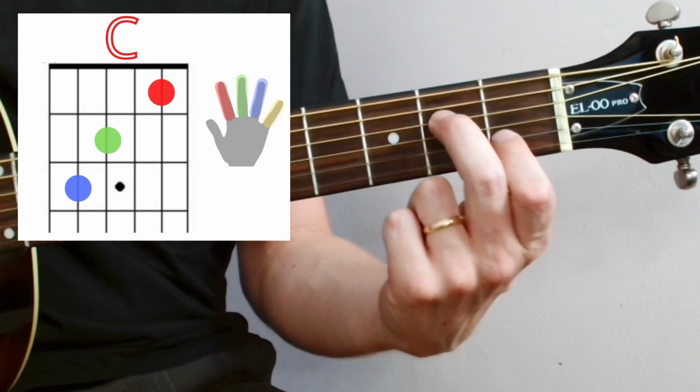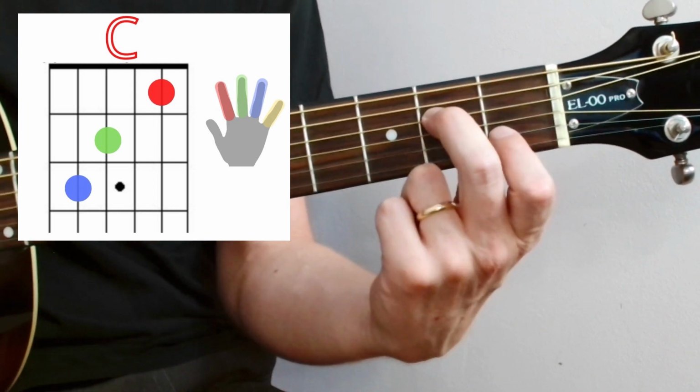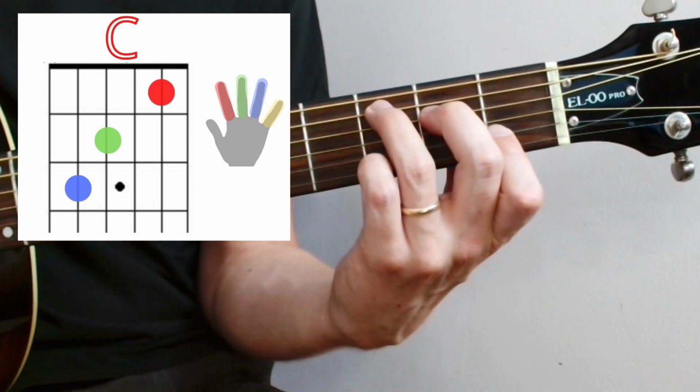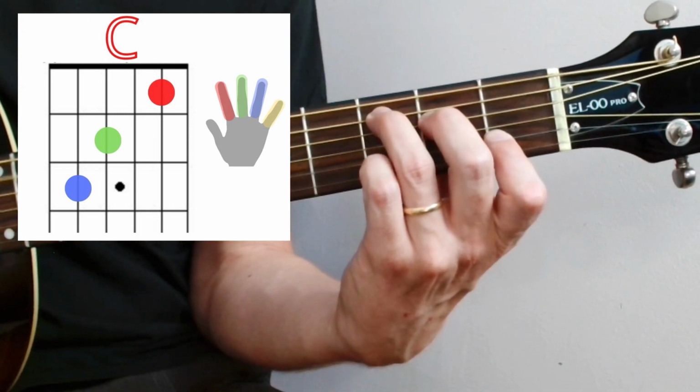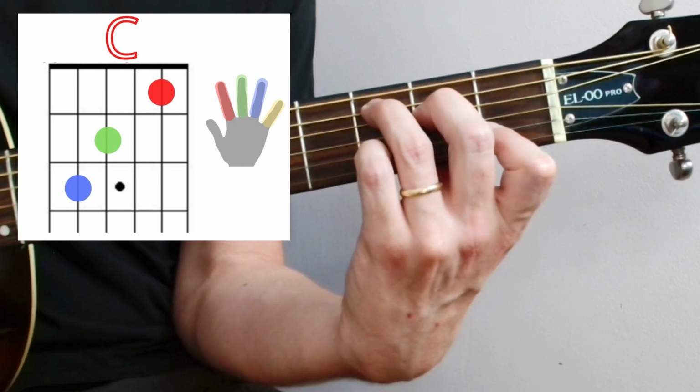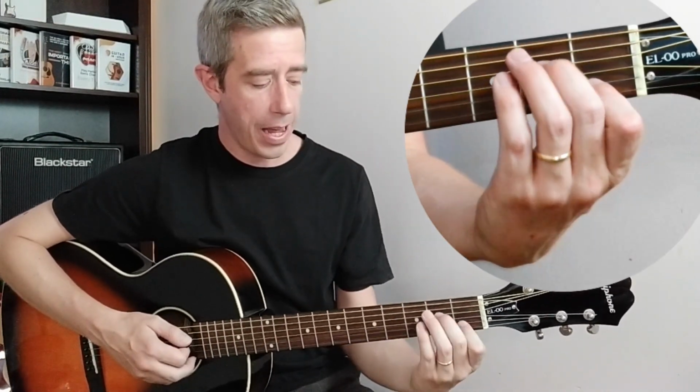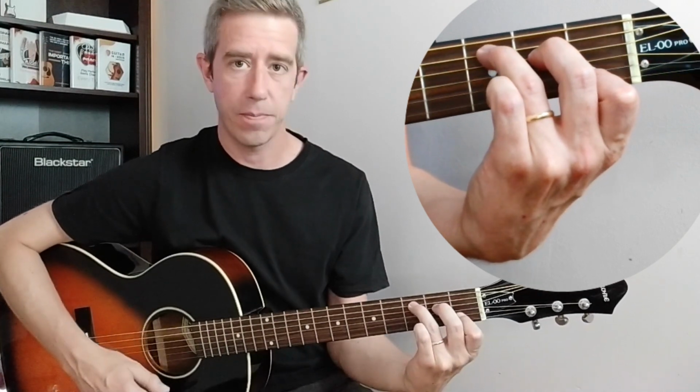Your middle goes on the fourth string, second fret. And your ring goes on the fifth string, third fret. It is a tough chord to get, okay? It's going to take time to fret that chord, and especially not to fret it, but to make it sound clean.